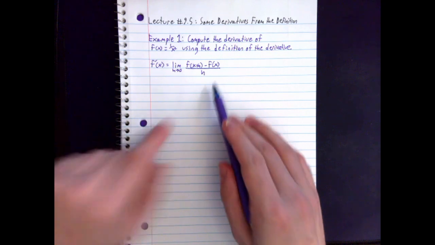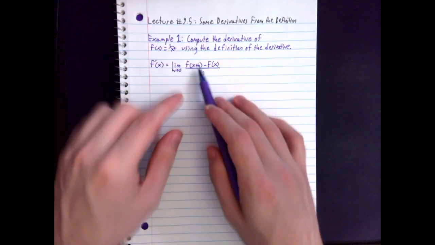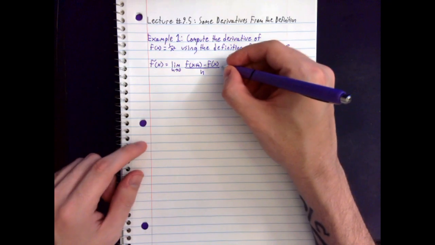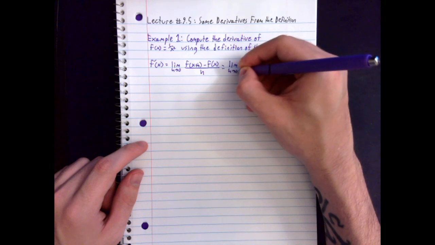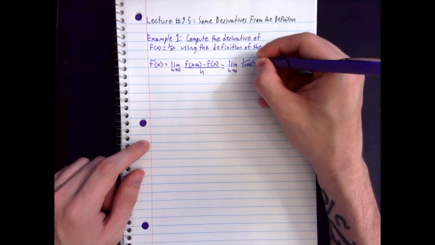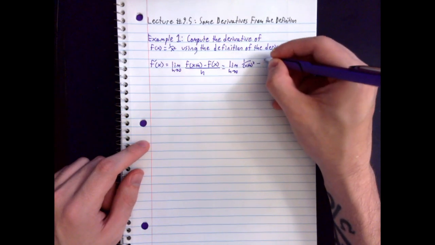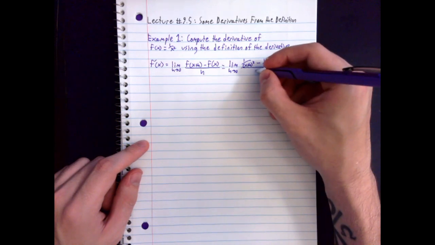And in our case, let's put in what f of x is. It's 1 over x squared, or 1 over the square of the input. So this is the limit as h goes to 0 of 1 over x plus h, quantity squared, minus 1 over x squared, divided by h.